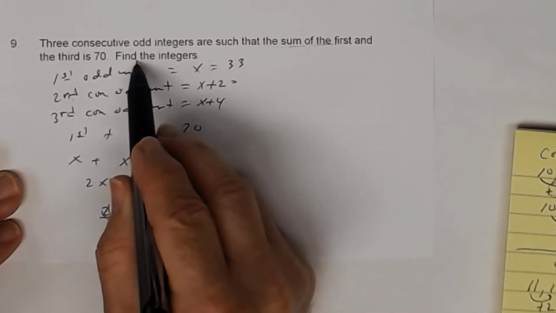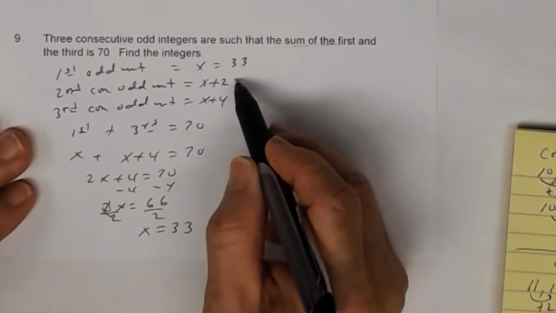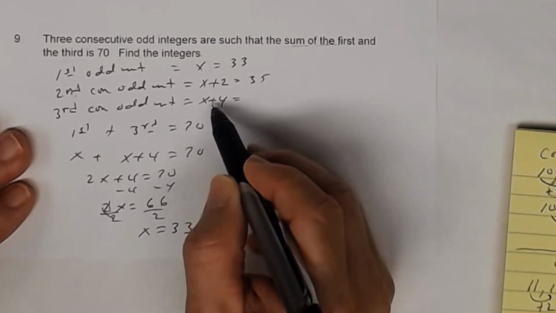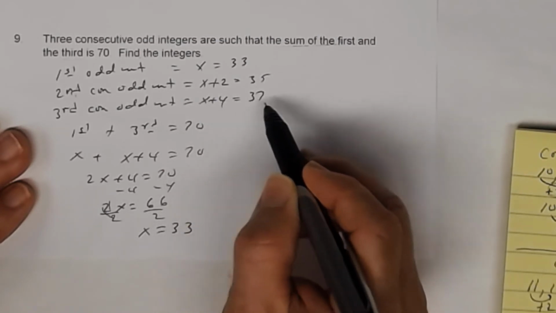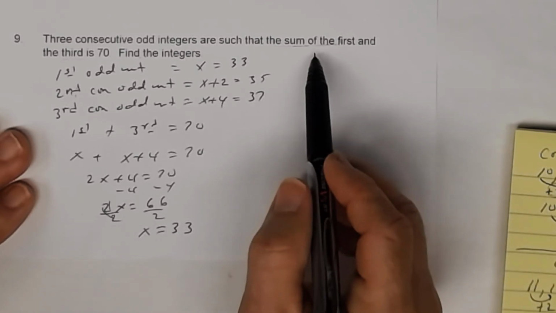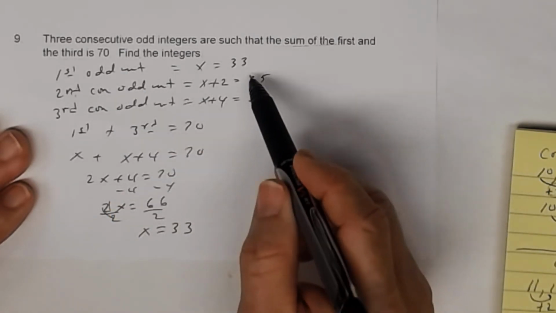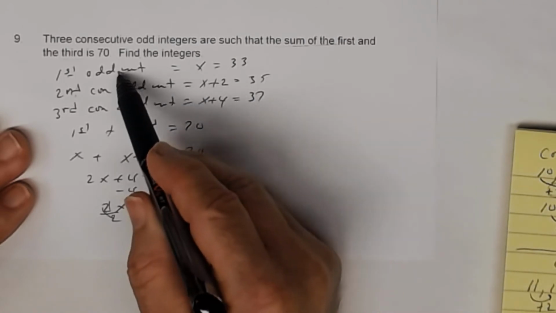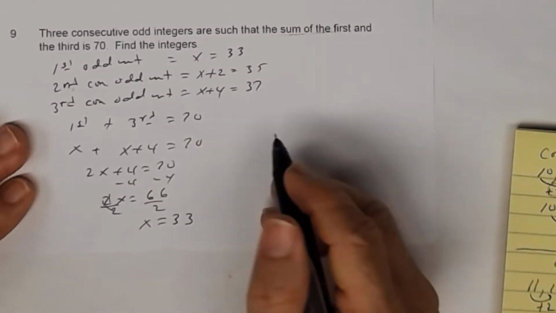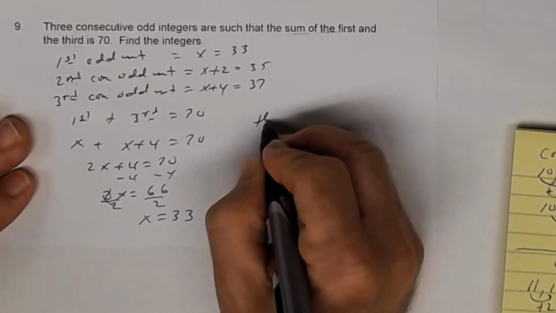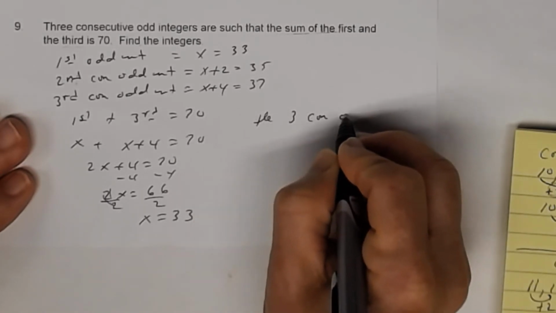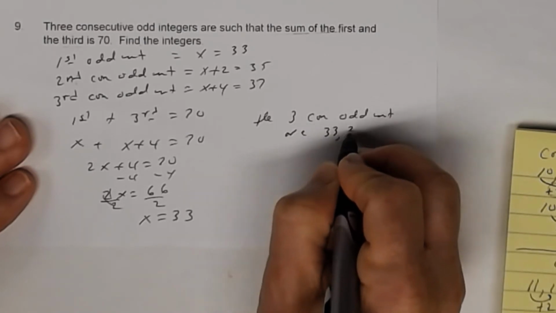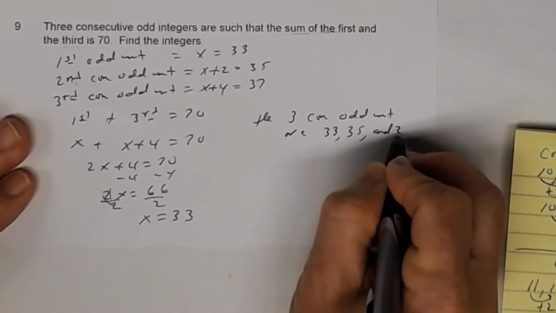My next one, remember you want to find the integers, all three. So my next one is 33 plus 2, which is 35. And my next one is 33 plus 4, which is 37. And then let's check to make sure that the first and the third, 33 and 37, equal 70? And the answer is yes. All right, so the three consecutive odd integers are 33, 35, and 37.